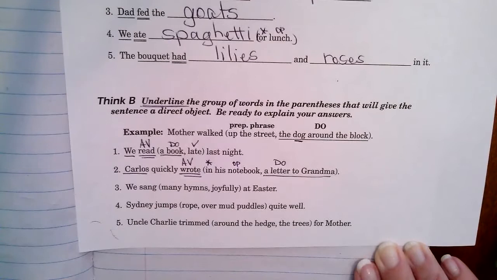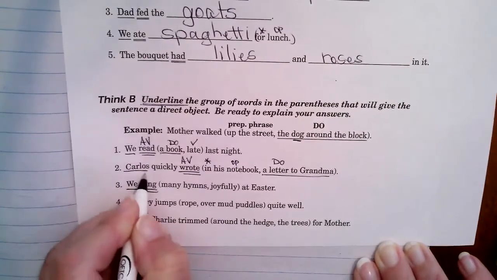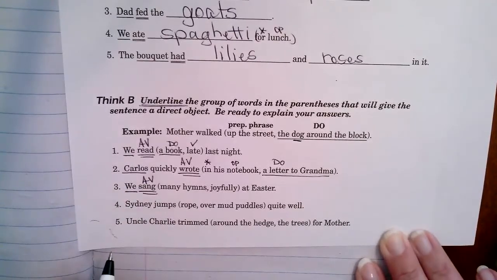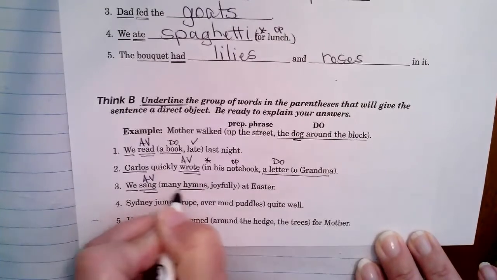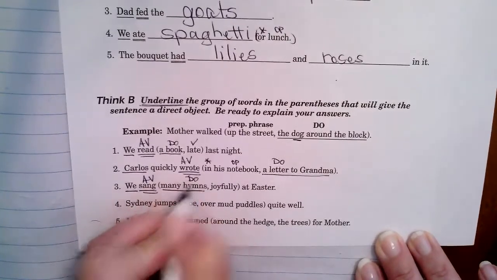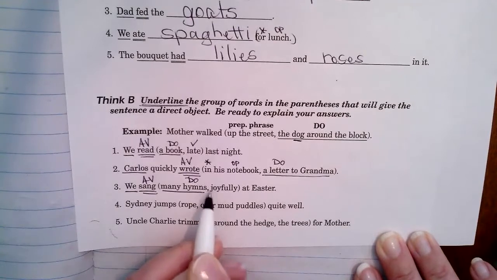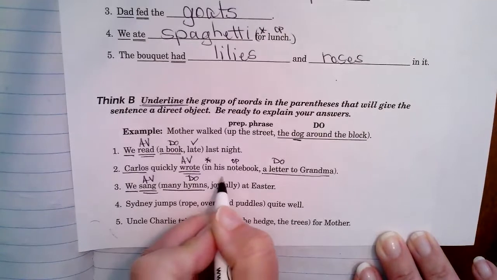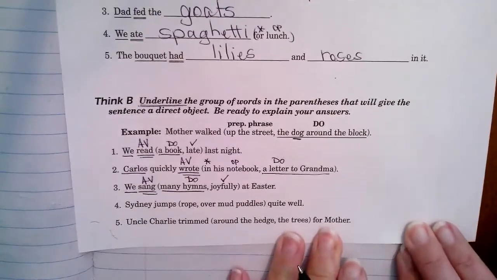Okay, so let's talk about 3, 4, and 5. Okay, we sang blank at Easter. We is the subject. Sang is the action verb. Okay, we sang what? Okay, the answer to what we sang is many hymns. Okay, this is the direct object. All right, joyfully. Why can joyfully not be the correct answer? Joyfully tells us how we sang. So this is an adverb.